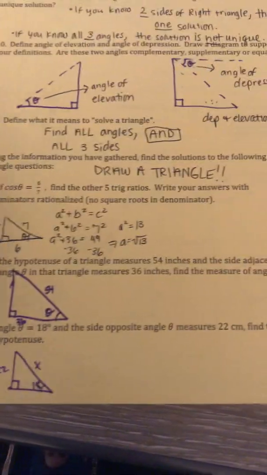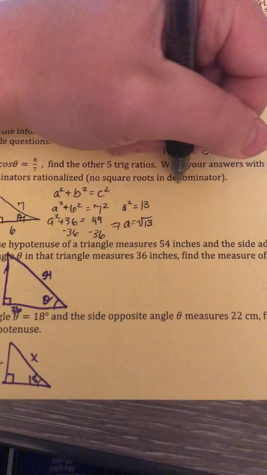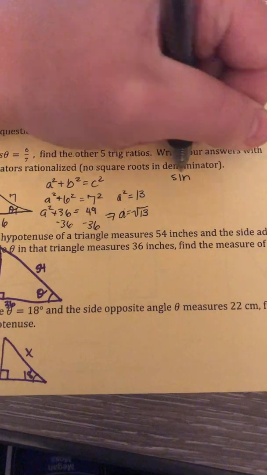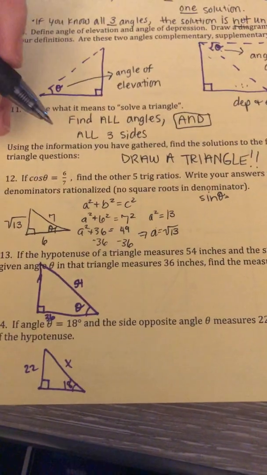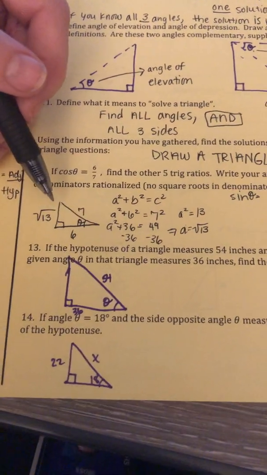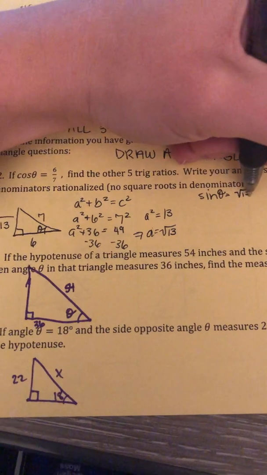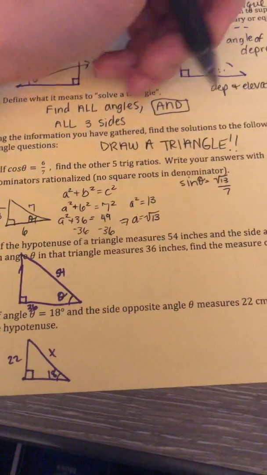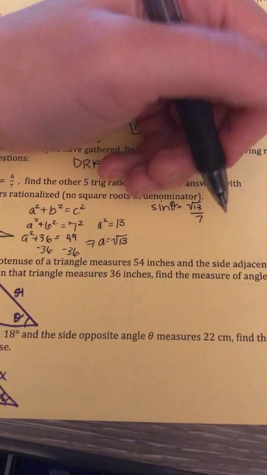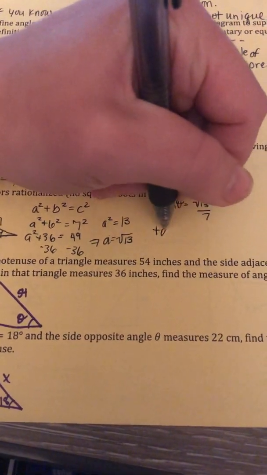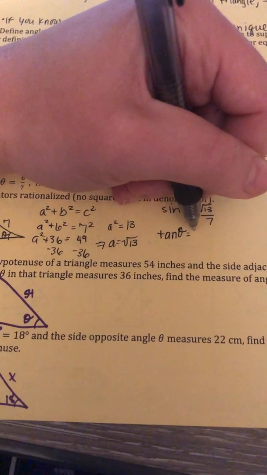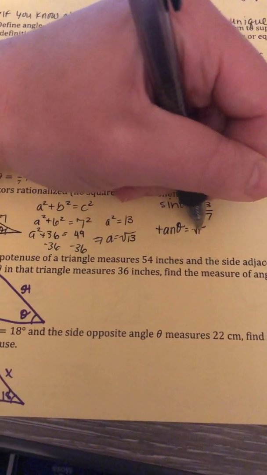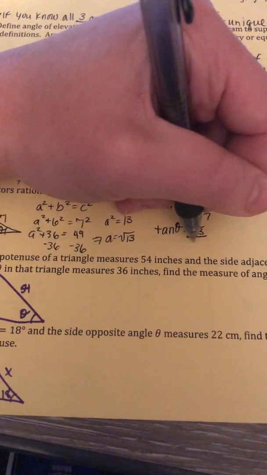Okay, so here we're just finding the trig functions. So we have sine, SOH, right? That would be opposite over hypotenuse. We would have square root of 13 over 7. We already have cosine, they gave it to us. Tangent, TOA, is going to be opposite over adjacent.